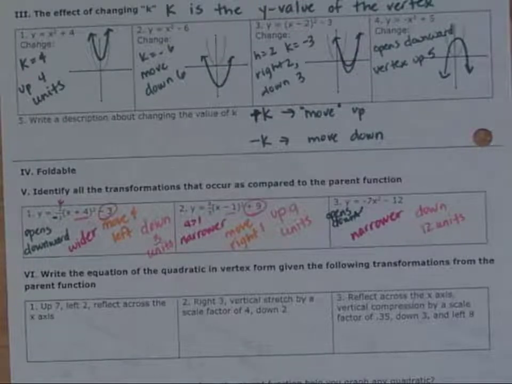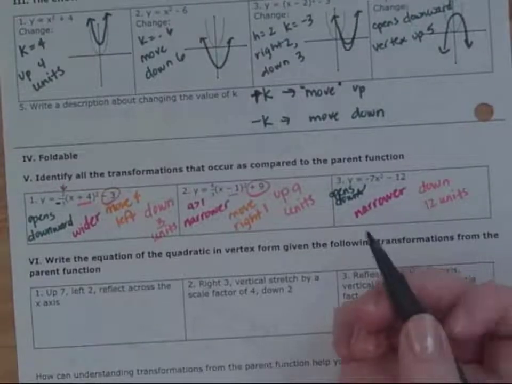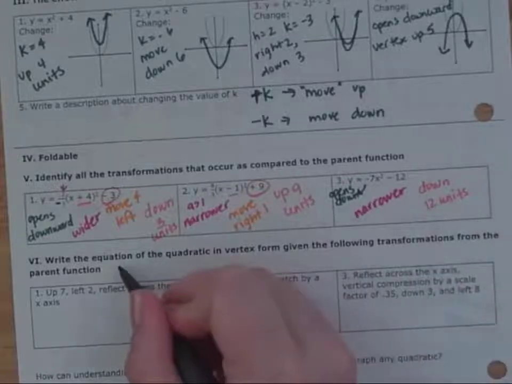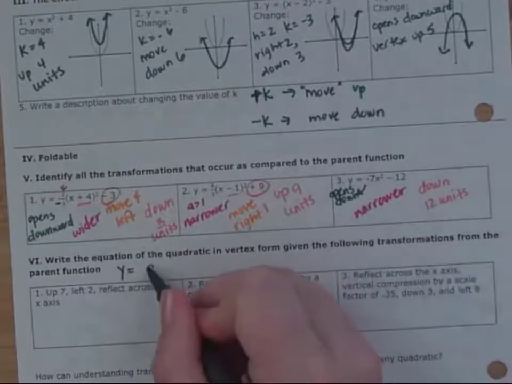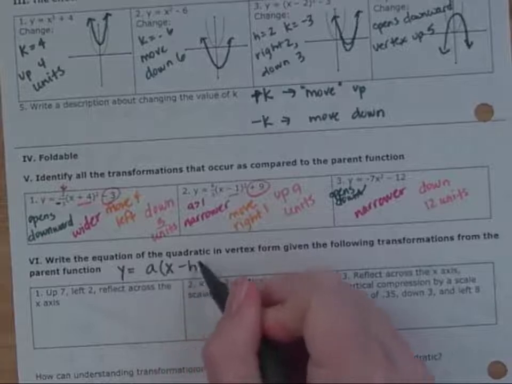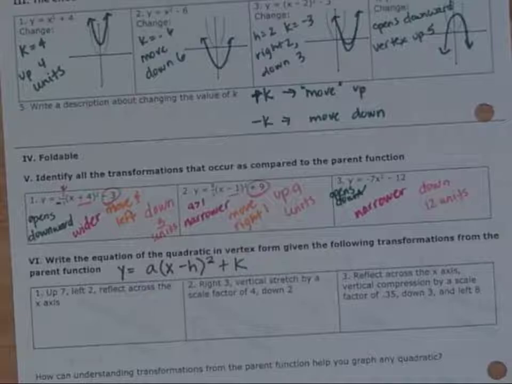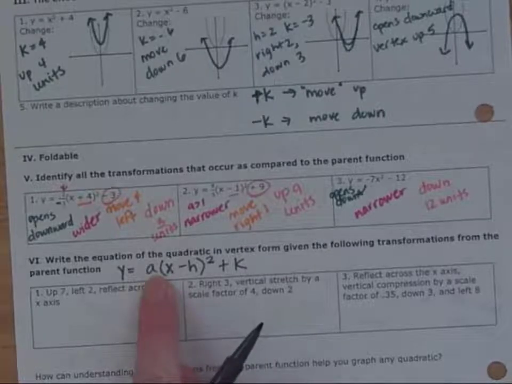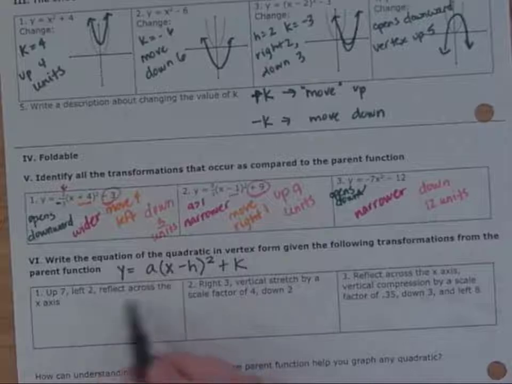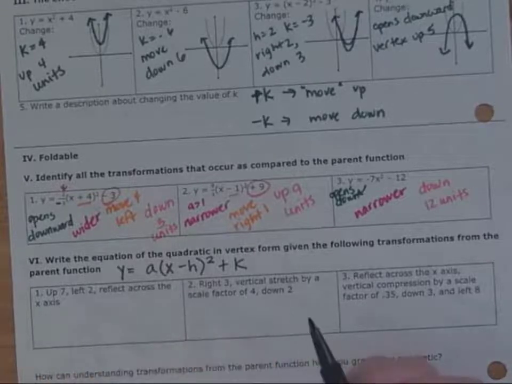Well, we can take that information and we can also write equations of quadratic functions in vertex form if we know the transformations. So each one is always going to start with f of x equals or y equals. If we think about it from left to right, y equals, remember, a times x minus h squared plus k is the form of the quadratic function. So remember, a, if it's saying reflect across the x-axis, that's actually what we're saying, it opens downward.